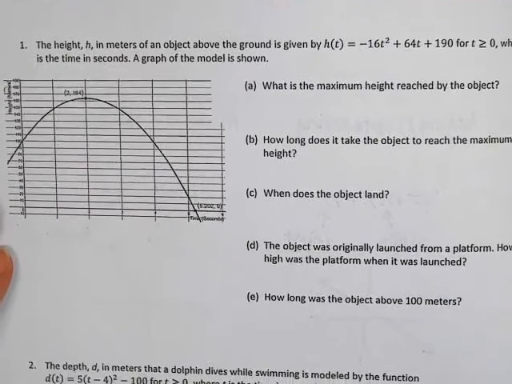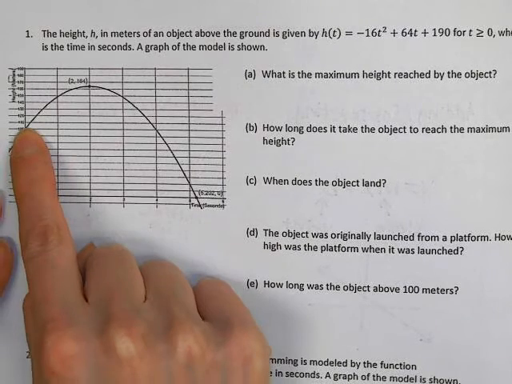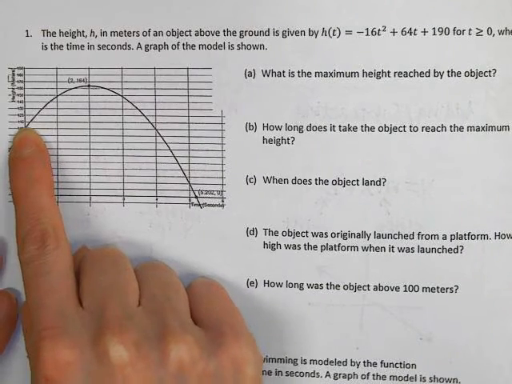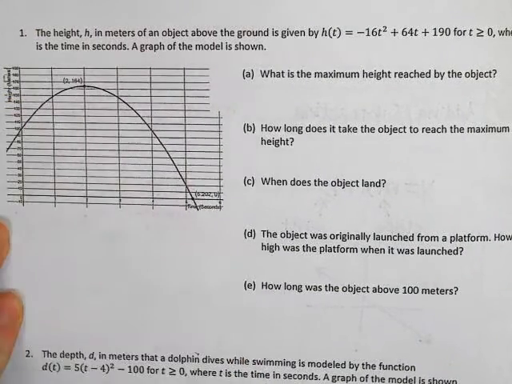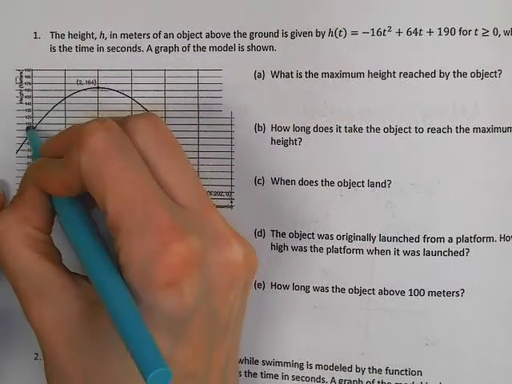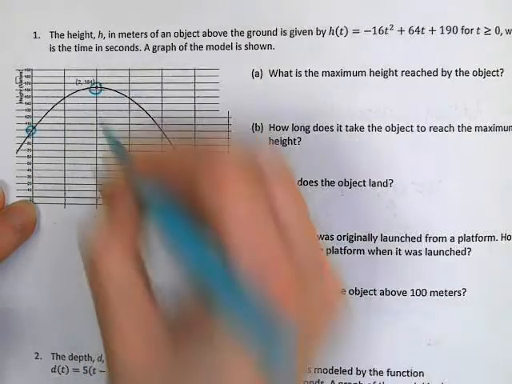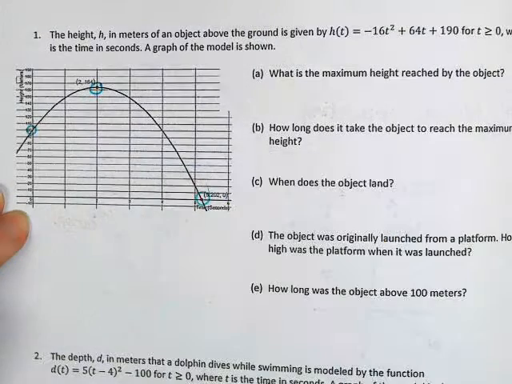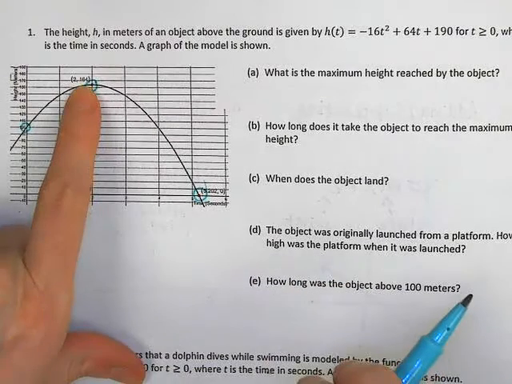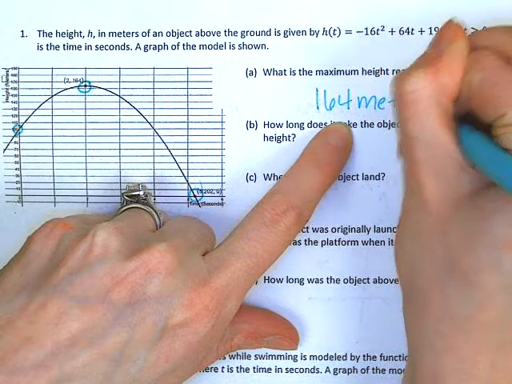So feel free to pause this if you want and try it. But number one, the height of an object above the ground is given by this equation, where t is time in seconds and height is in meters. What is the maximum height reached by the object? All right, so here's our starting value. The object's going up, up, up, up. This is the highest it goes, and then it comes back down and hits the ground. So the answer for A, what is the maximum height reached by the object? It's going to be the y value here, 164 meters. That's the maximum height.